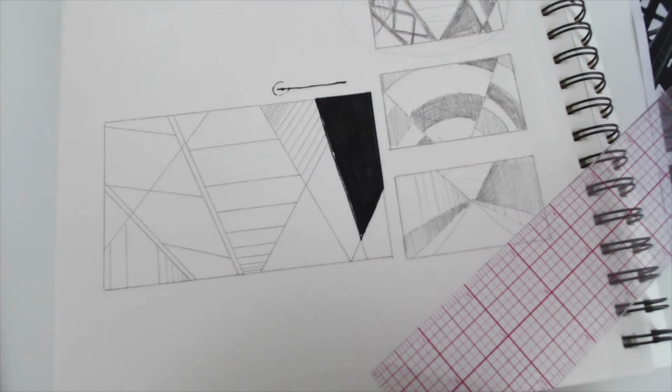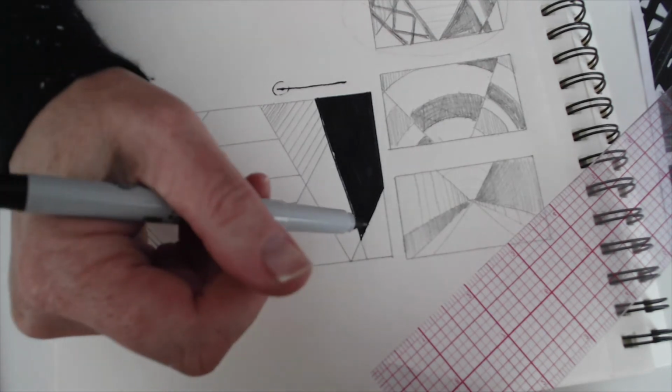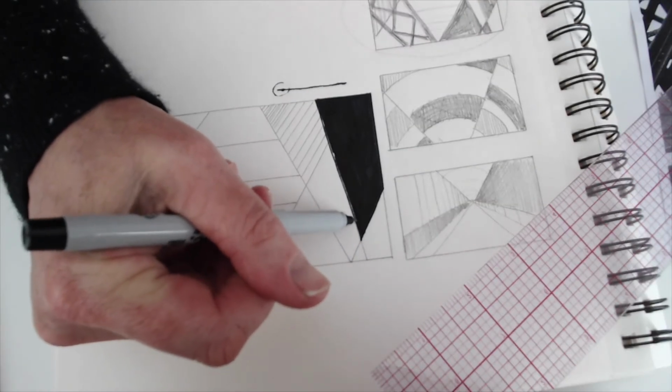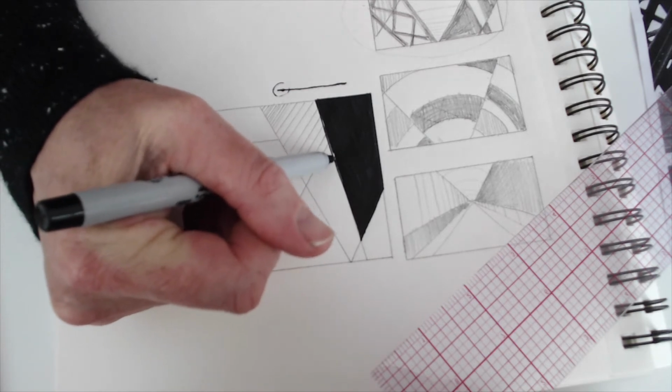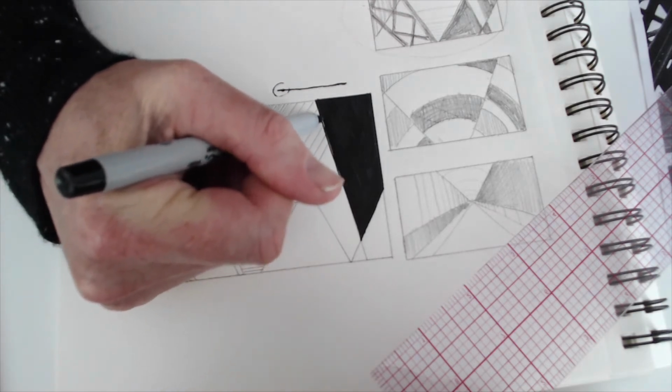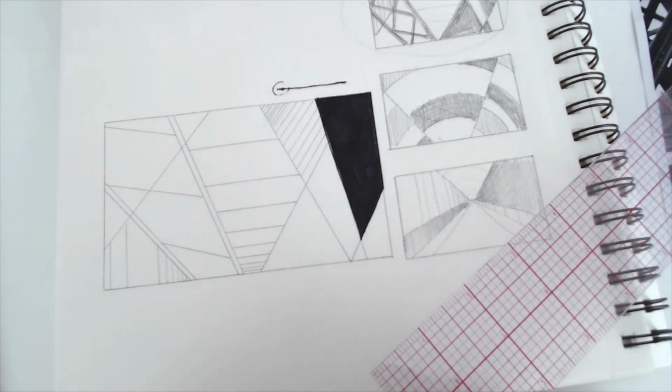Practicing like this will also make you feel more confident about your marker handling skills. Whoops, I'm dropping pens all over the place. All right, I know this is very exciting. You can speed this up.